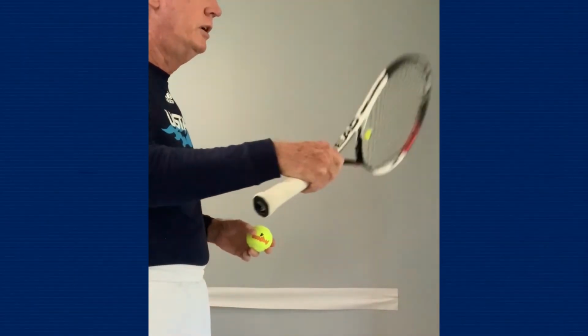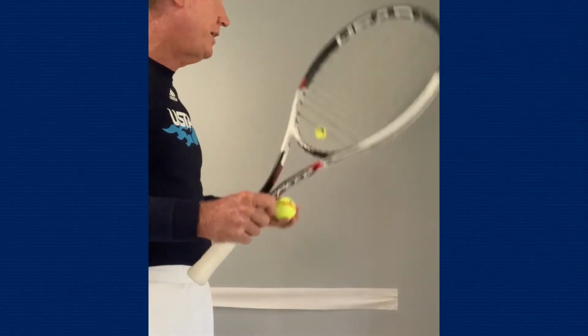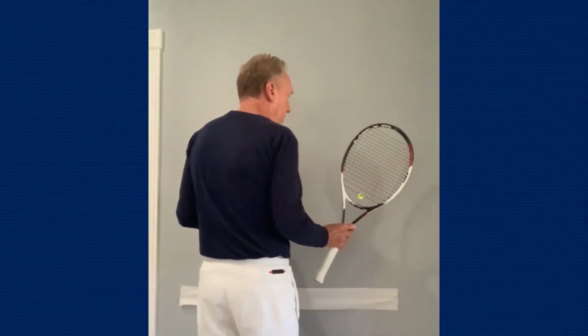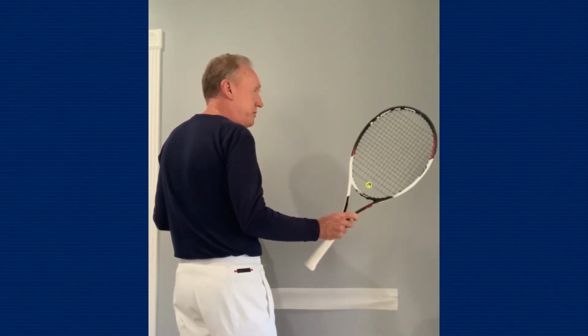Spin helps you on both sides, forehand or backhand, to create a little bit of control, and that's where the pros excel. So finally, when you get up to the net for your volley, make sure you're keeping your racket out in front. And again, time is of the essence at the net.